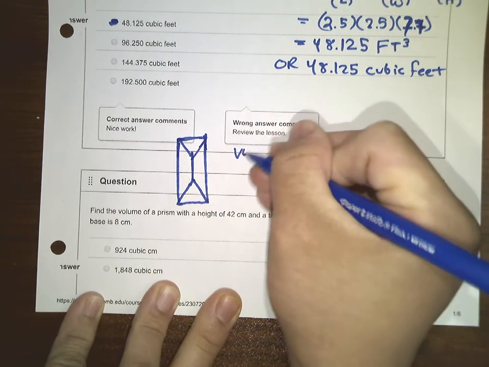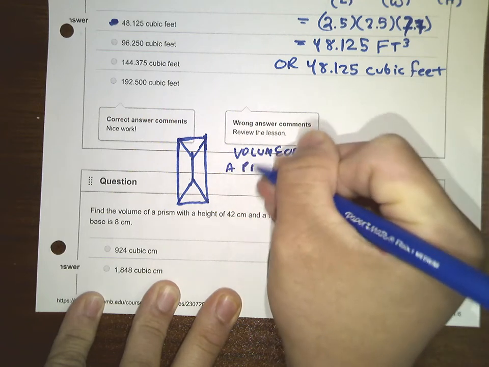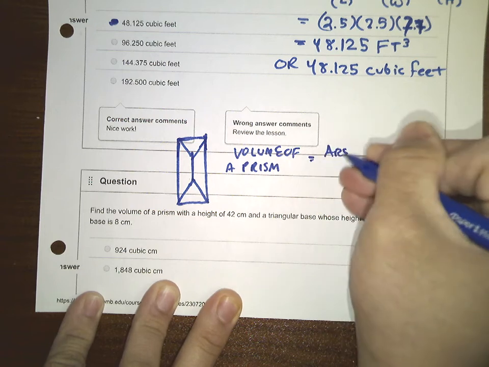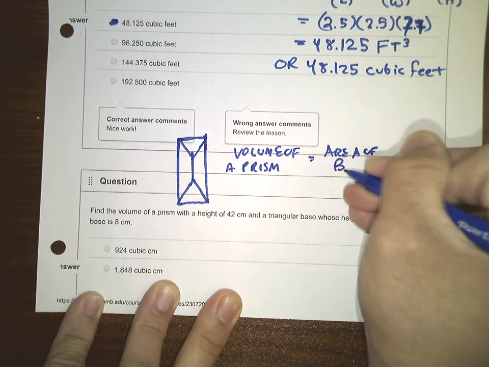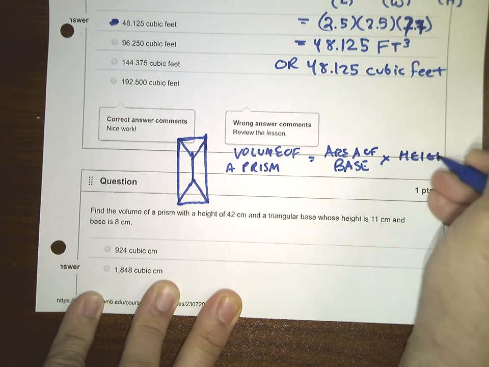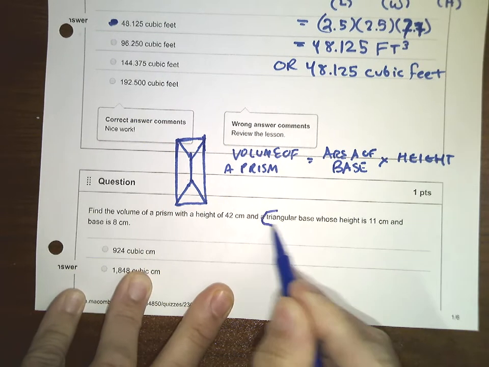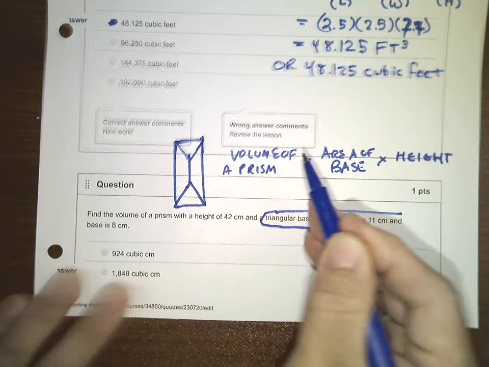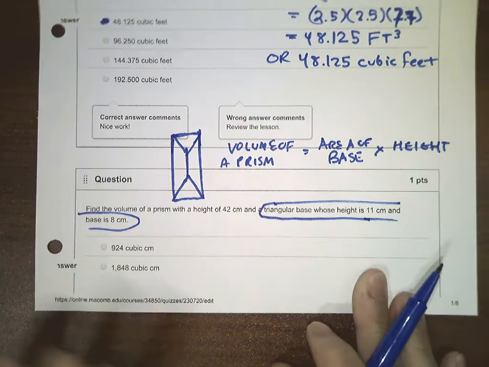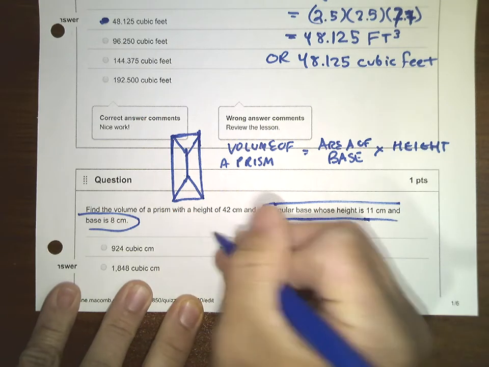So the volume of a prism is, again, always the area of the base times the height. So the area of the base: it has a triangular base whose height is 11 centimeters and base is 8 centimeters. So the area of the base will be the area of that triangle.